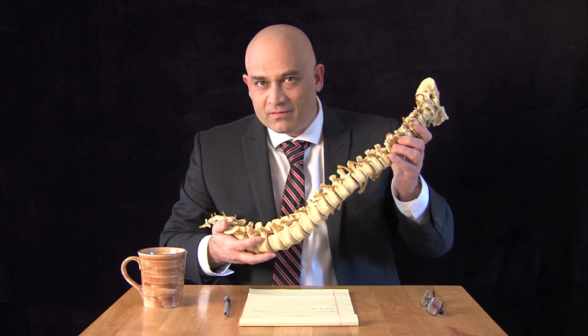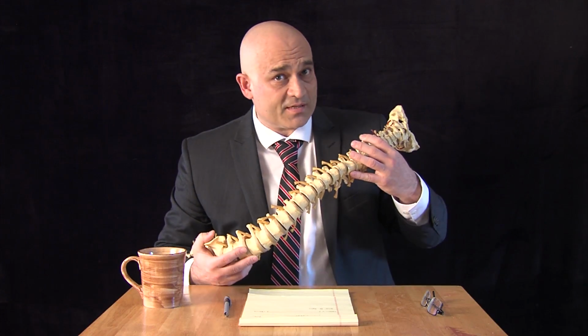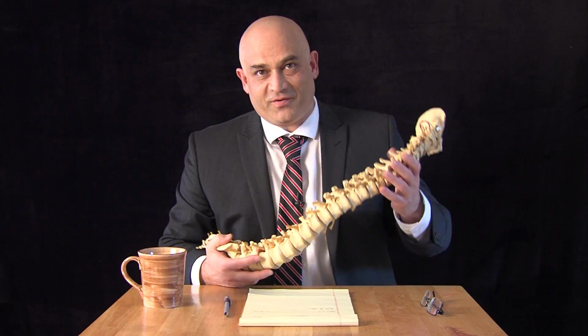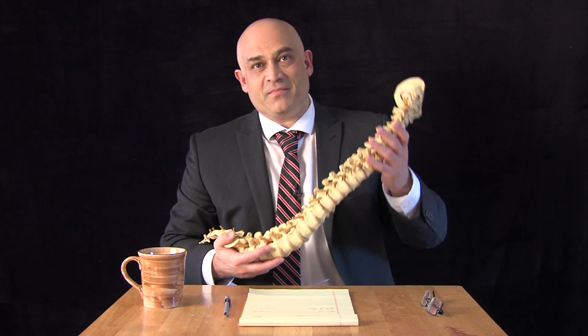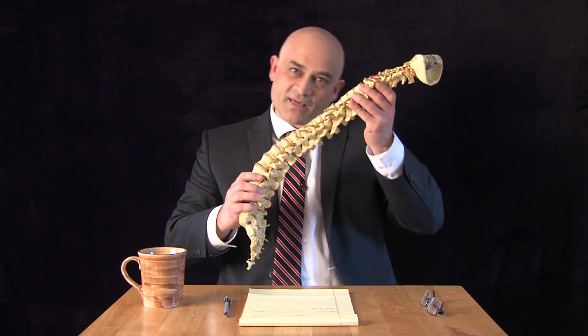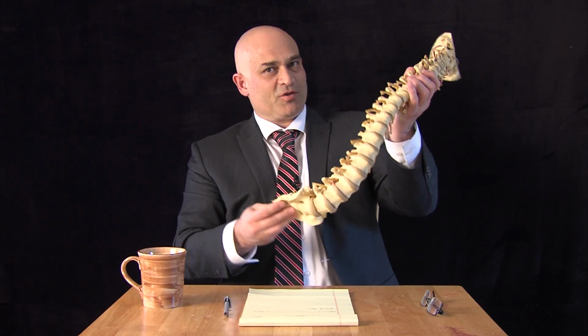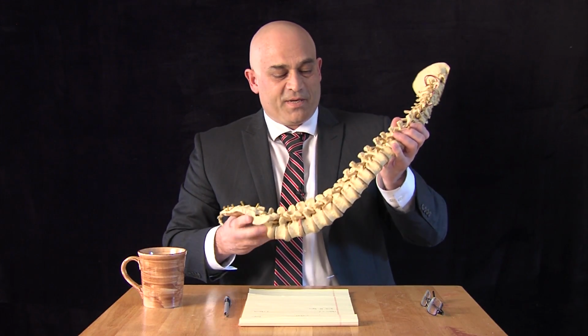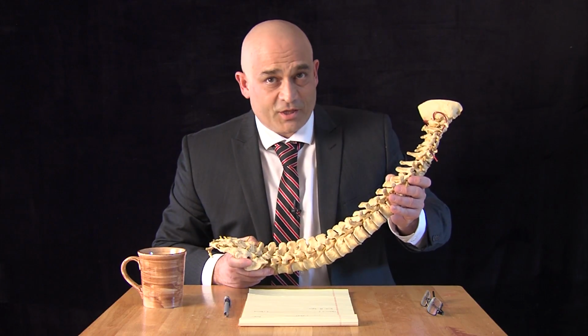You know, I've been living with this thing, I have one myself, but I've been living with it in the backs of other people for many, many years, treating them, helping them get better. But this, this is a plastic model, of course, it doesn't belong to somebody. It is the biggest source of pain in human beings.